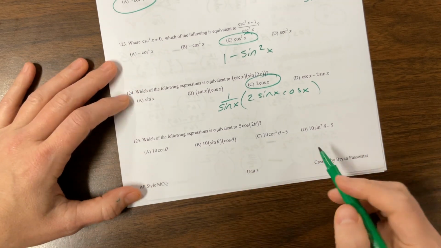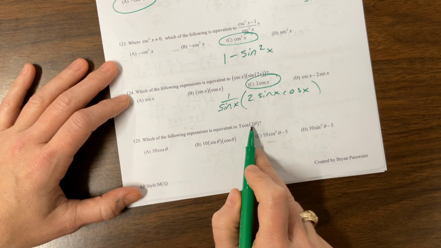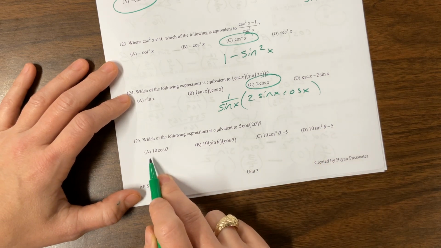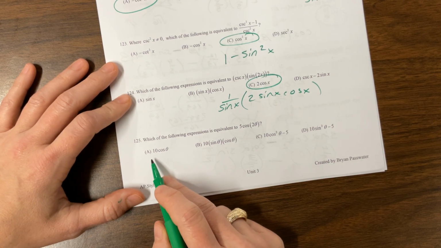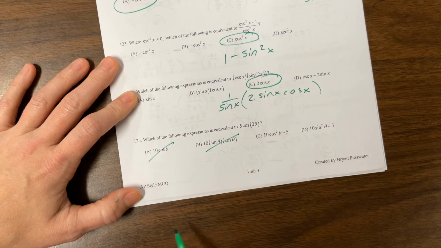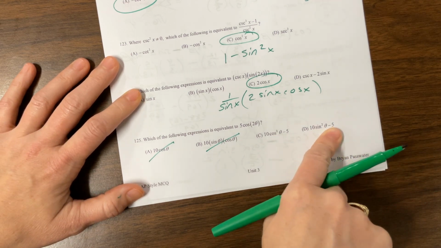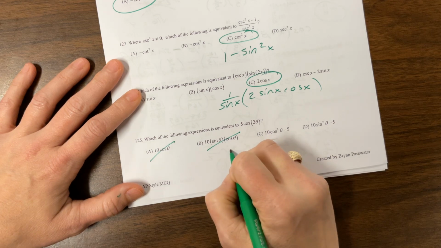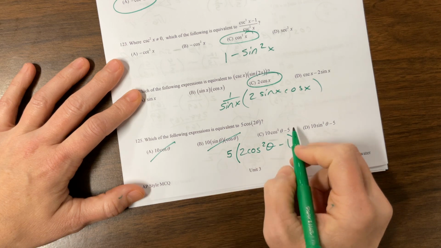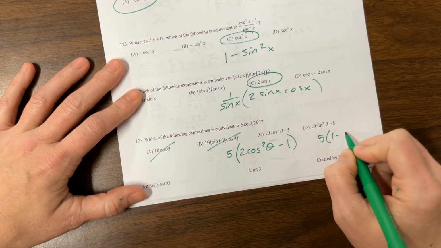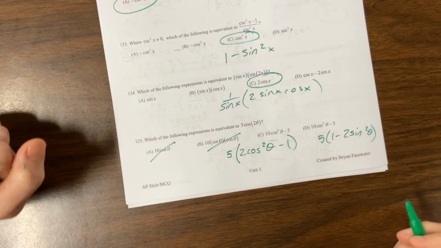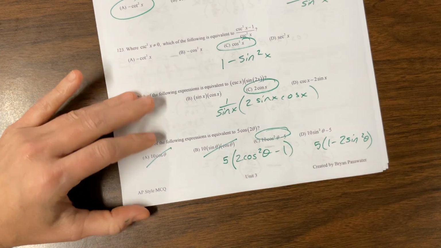Oh, this one's fun. This is the sine double angle, but this is a cosine. So let's see. The difference comes down to, this is just kind of, are you even paying attention? Hopefully you recognize that this is kind of a ridiculous answer choice, so don't pick it. This one would be using the sine double angle. And so with this one, we just have to remember which is positive. Because this is 5 times, well, it's 2 cosine squared theta minus 1, which gives me this one. And the other version would have been 5 times 1 minus 2 sine squared. They're just testing to see if you know the formula. It's that one, though.